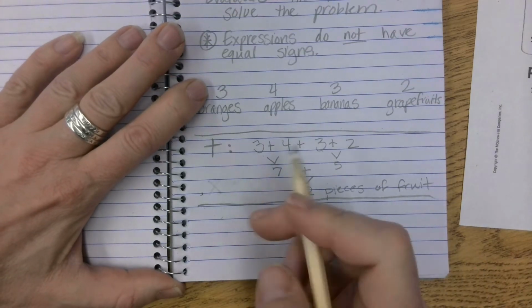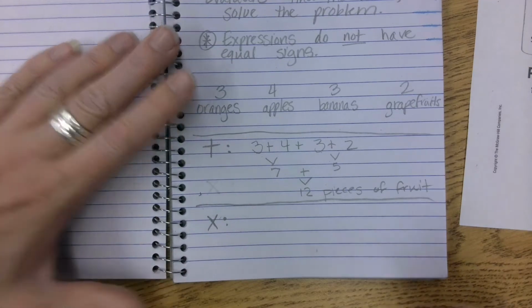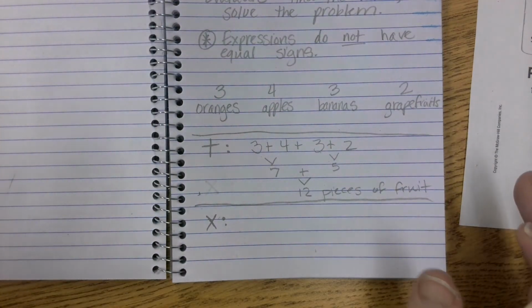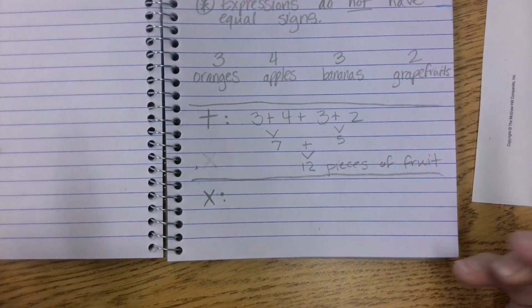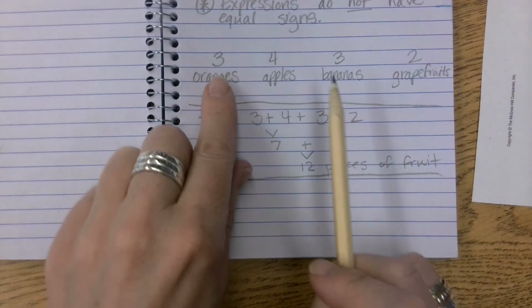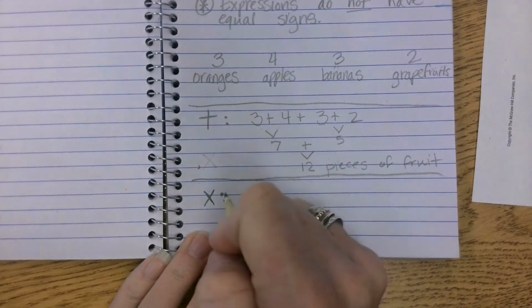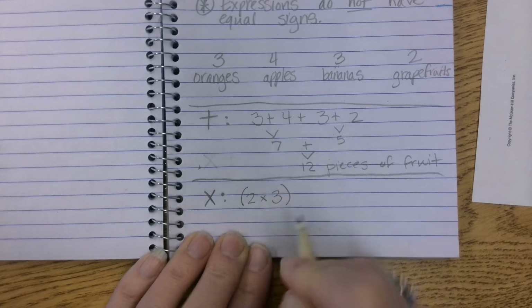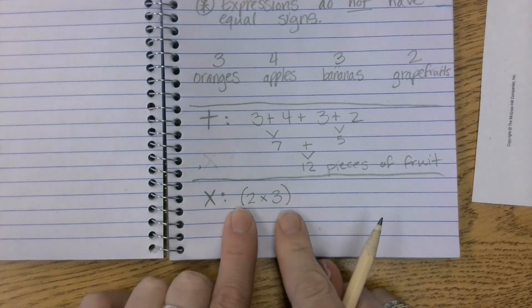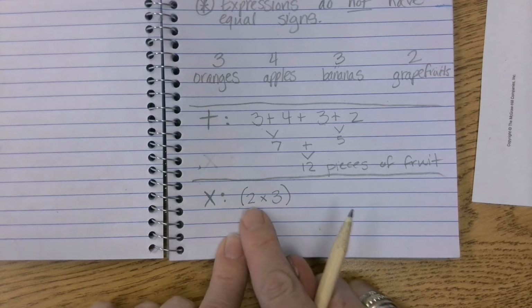Let's do the multiplication way now. The multiplication way is a little bit different because you're actually trying to find groups. When I look at this, I'm looking for similar numbers. Here, look, there are 2 3s. So there are 2 groups of 3, and I put them in parentheses because the associative property is your friend here.